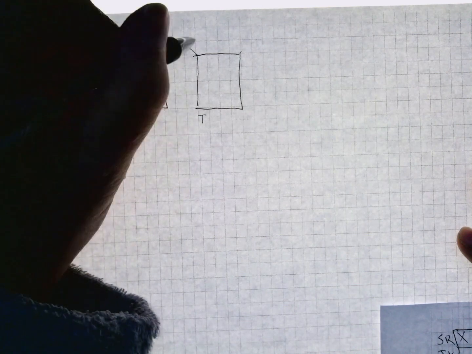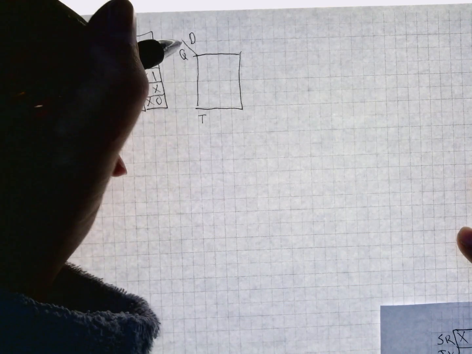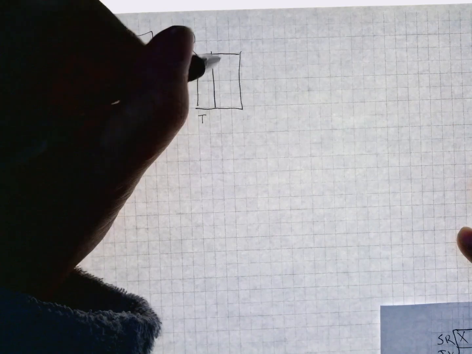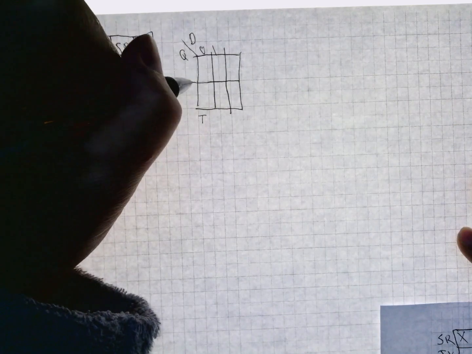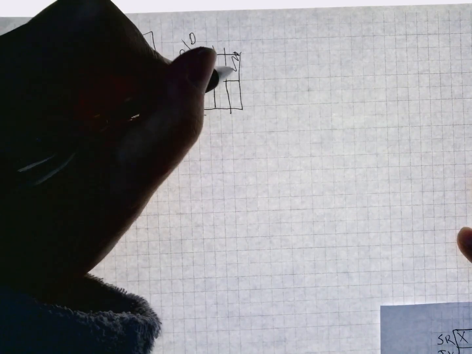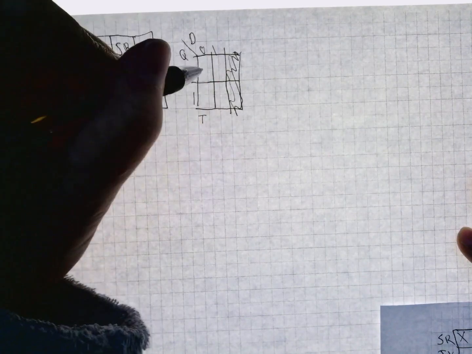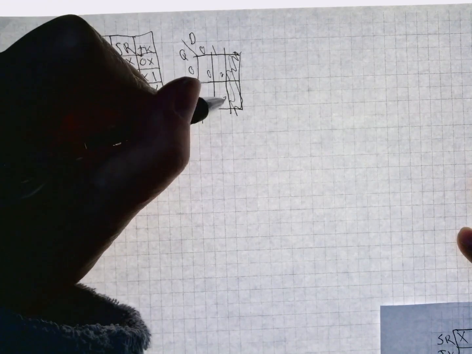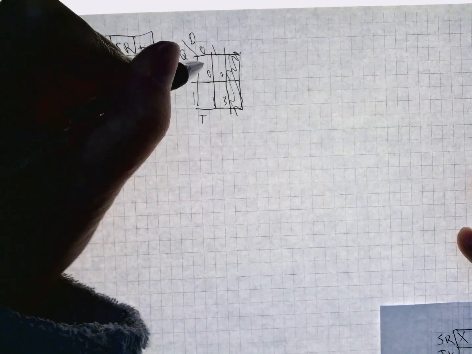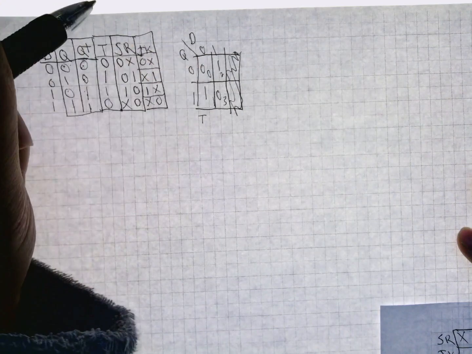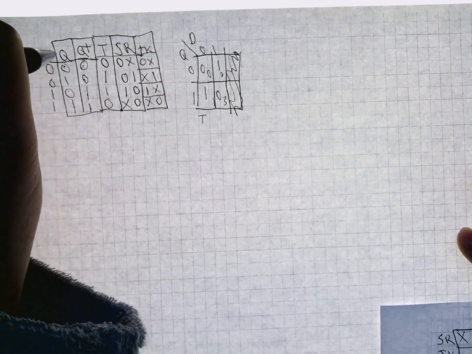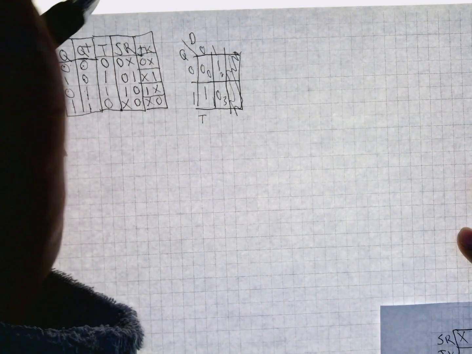And so what we'll do is we'll put D and Q over in here. Got an extra line in there. Forget about the extra line. Sorry for the blemish. Number your K-maps. Fill out 0, 1, 1, 0. And now what you see is T is equal to D exclusive or Q.